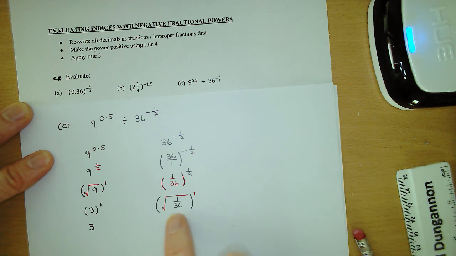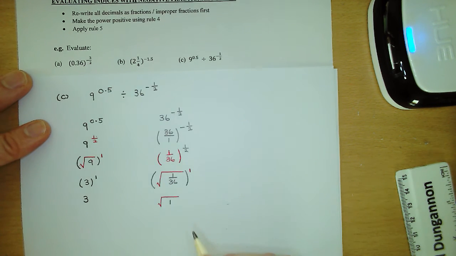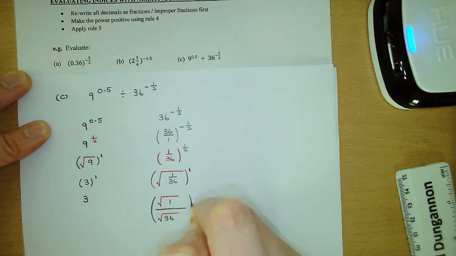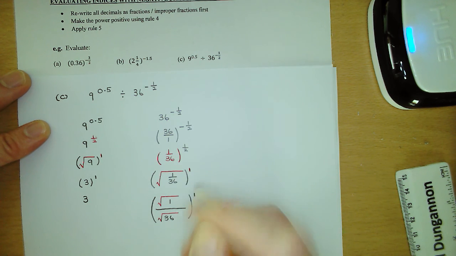So we're taking the square root of a fraction, so we can break up the square root into 2 square roots. So we're going to take the square root of the numerator, and that's all over the square root of the denominator. And again, put our brackets in and put our power outside.